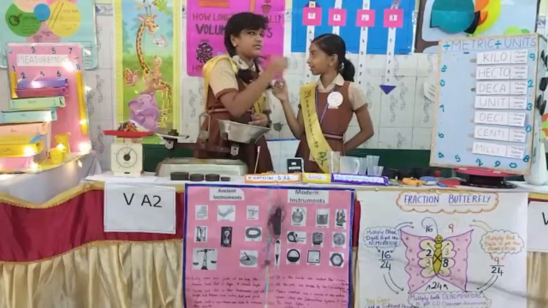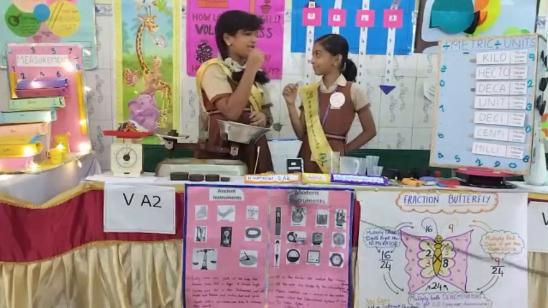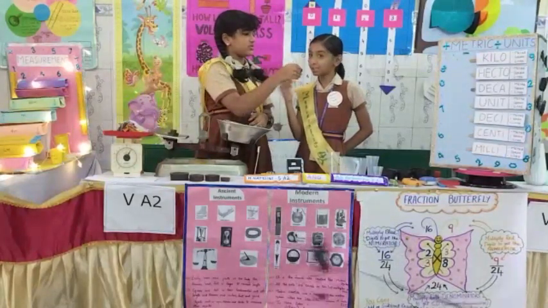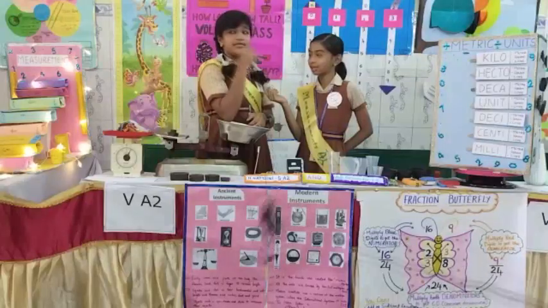How long is it? Use the ruler. How heavy is it? Use the scale. How much time did it take? That's the stopwatch. How hot is it?